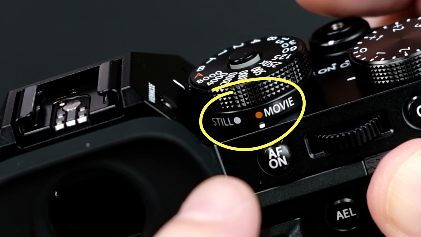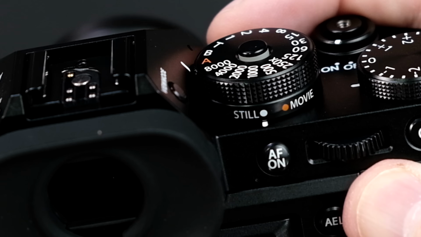Keep in mind also that when you assign a button to something, if you are in movie mode versus stills mode, that could affect it. For example, the self-timer. If I've got this switched into movie mode and I go ahead and assign a button to self-timer, it will only work when I'm in movie mode, right? The button will still do something else when I'm in stills mode. You've got to always be thinking about stills mode versus movie mode when you are assigning these custom buttons.